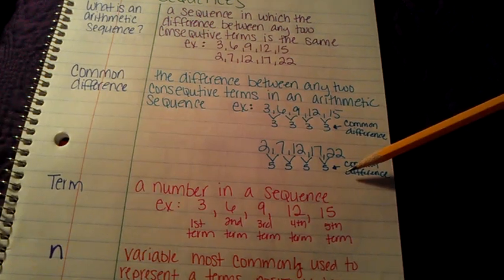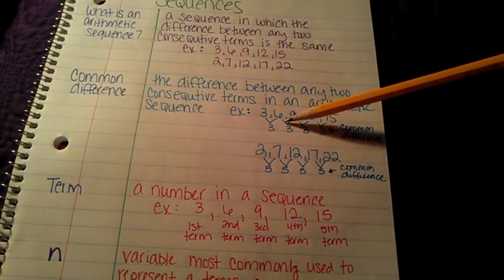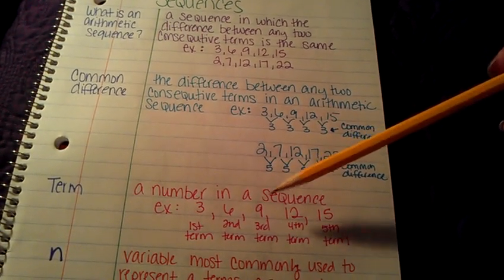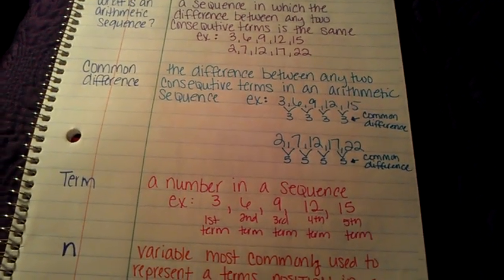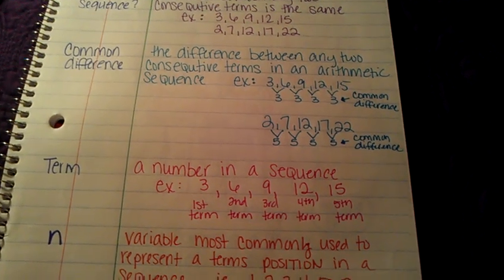Term. What is a term? It is basically a number in a sequence. Any of these numbers are considered a term. The 3, 6, 9, 12, 15. 3 is your first term. 6 is your second term. 9 is your third. 12 is your fourth, and so on and so on.